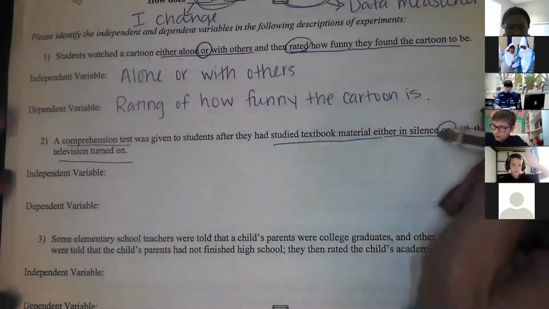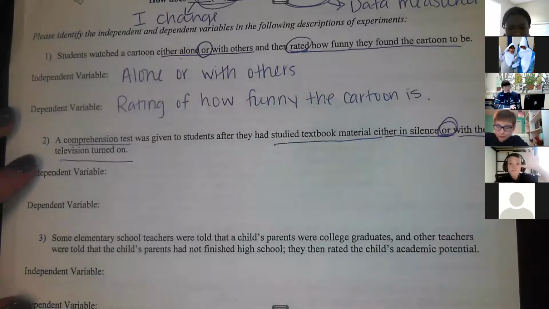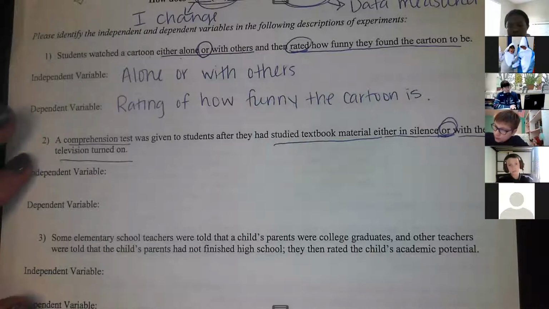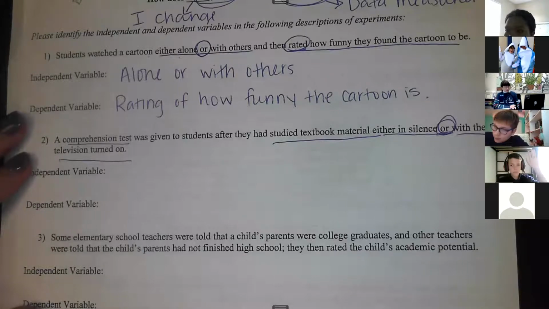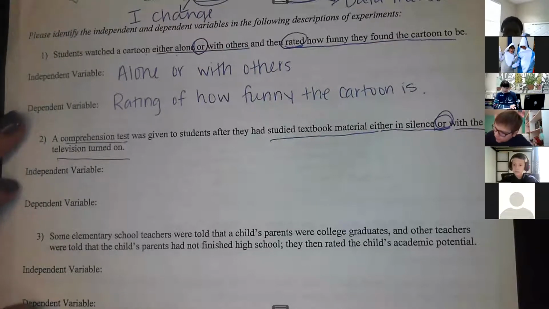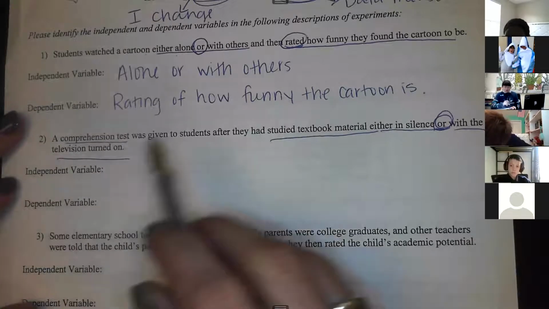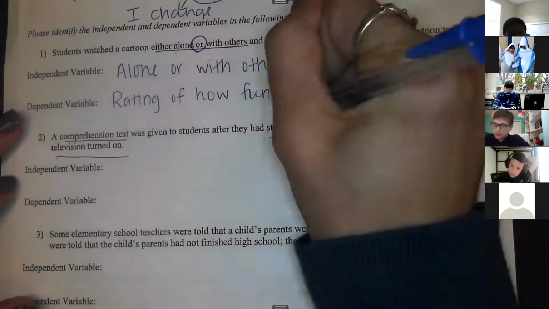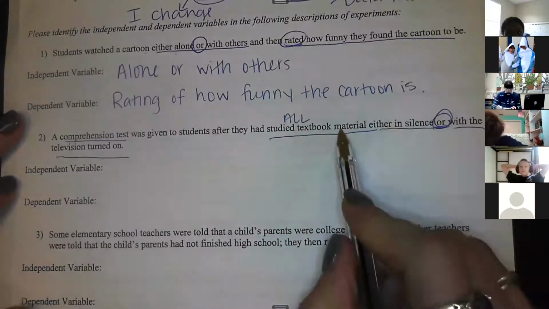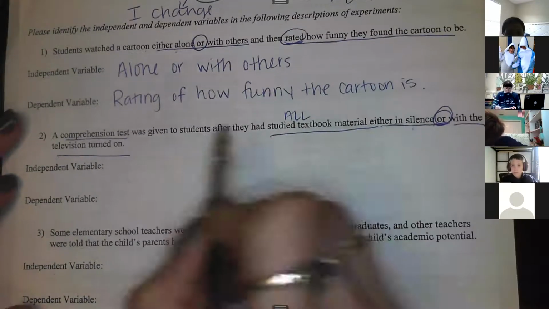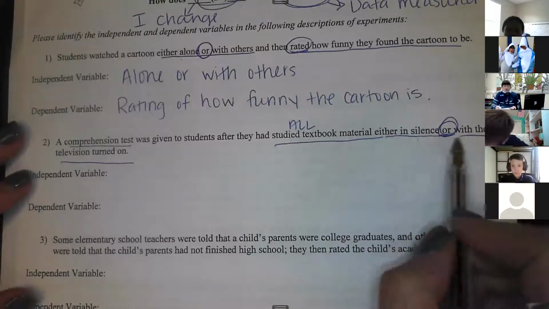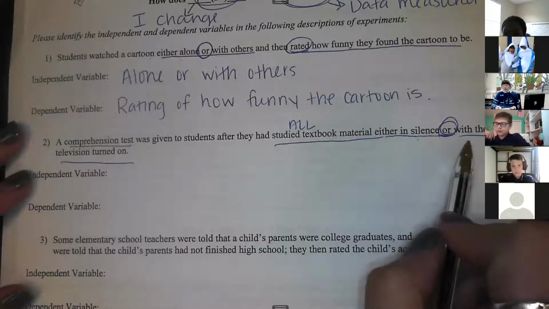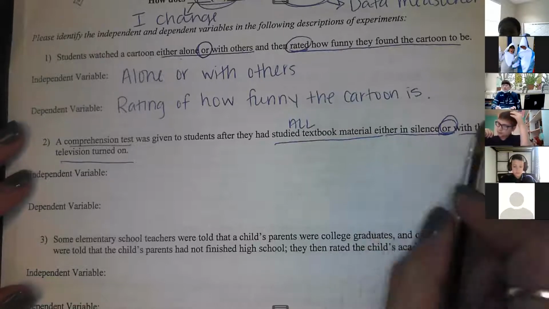Remember our keywords. Give her a chance. So think about it like this: if all students were given a textbook, but they studied in silence or with the television turned on, doesn't that mean I changed their study environment?